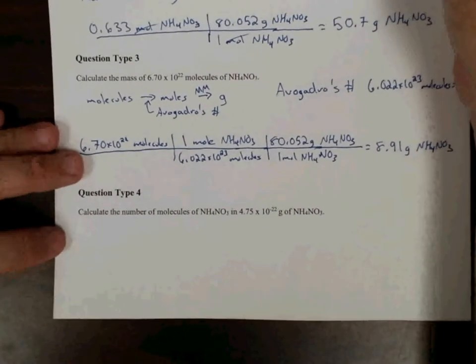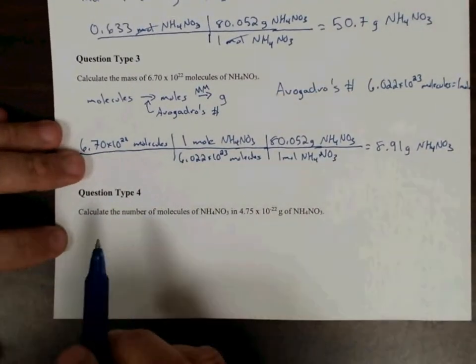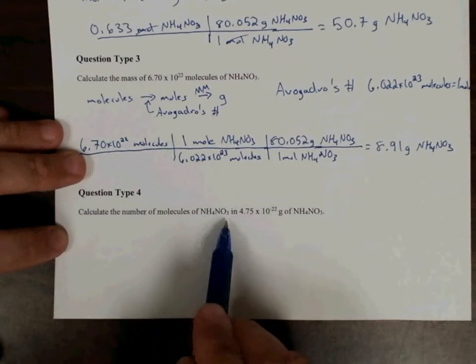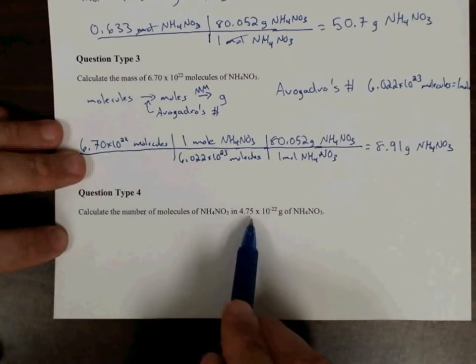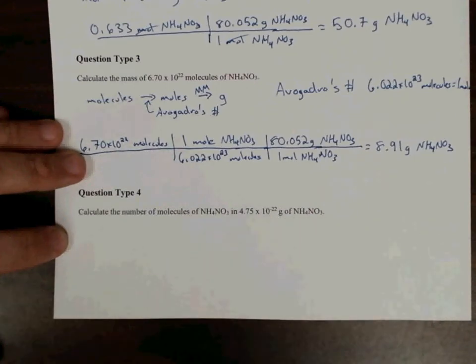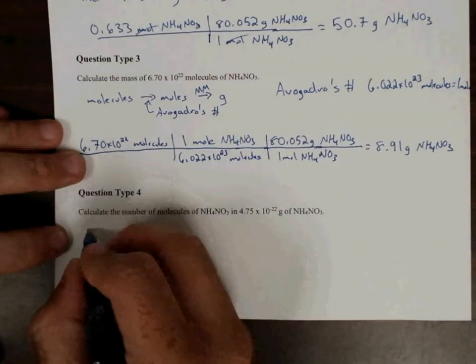Alright, so let's go ahead and look at number 4. Number 4 is now asking us to calculate the number of molecules of NH4NO3 in 4.75 times 10 to the negative 22 grams of ammonium nitrate.